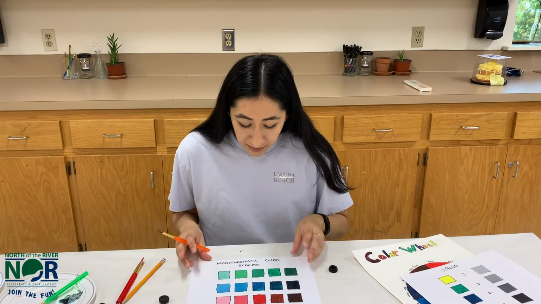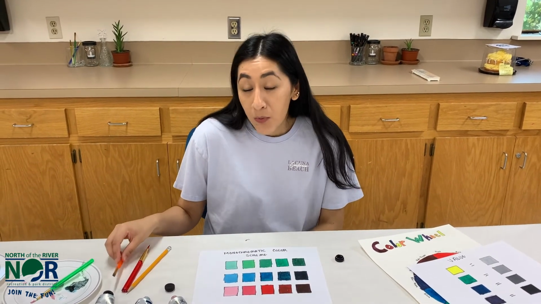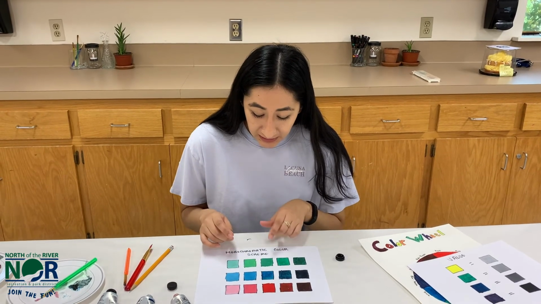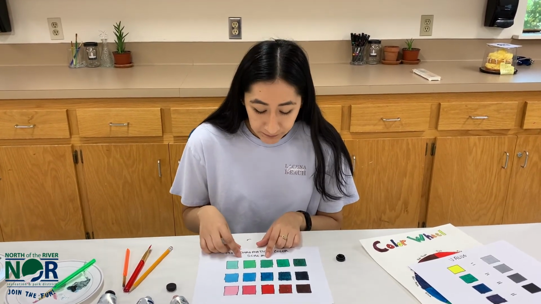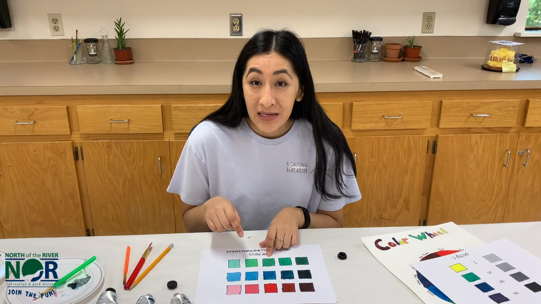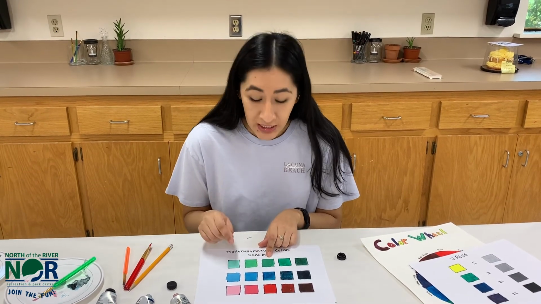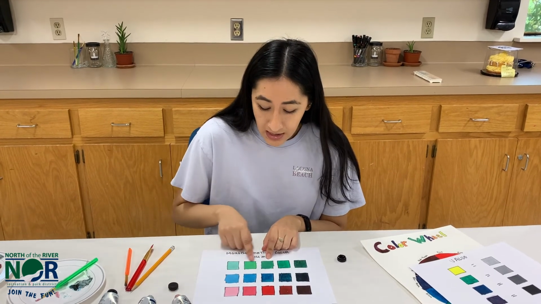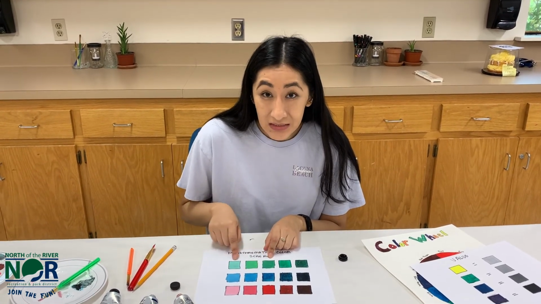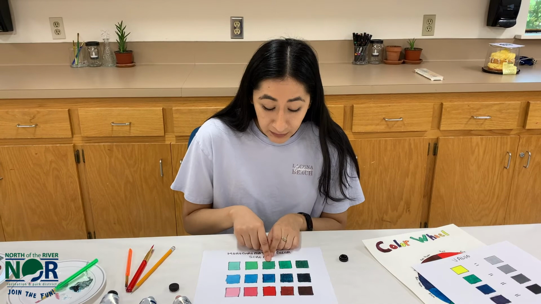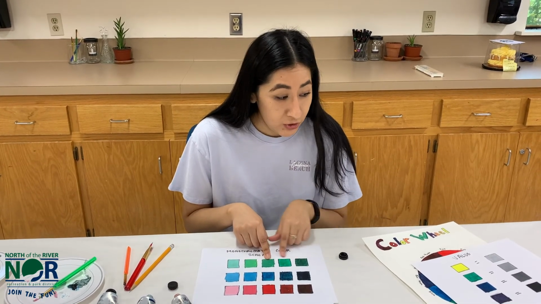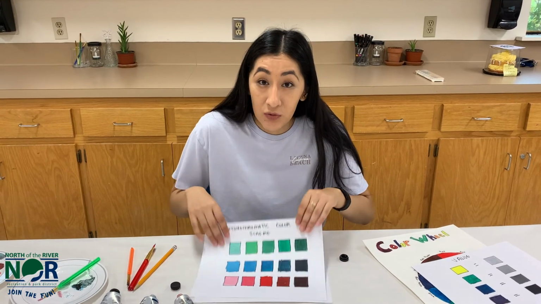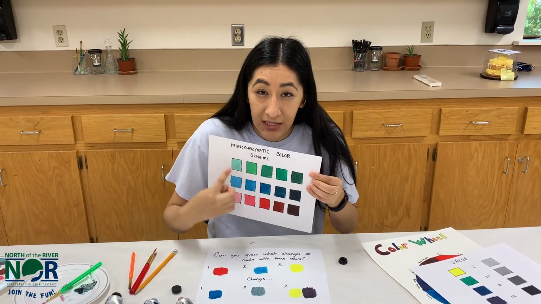So now let's talk about a monochromatic color scheme. A monochromatic color scheme is basically one hue, or one color, and you add different tints and different shades. So here I have green, blue, and red, and over here I have tints of green and shades of green, and you can see that it's one color but a different color scheme.